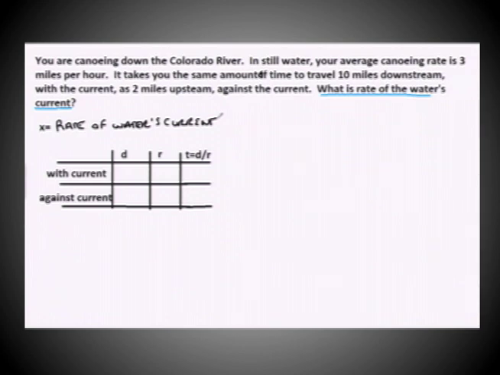So let's see if we can pick out information in the problem above to help us fill out this DRT chart below. So we have two situations. We have you traveling with a current and against a current. So in going back up to our problem, we see it takes the same amount of time if you travel 10 miles downstream with the current as it does 2 miles upstream against the current.